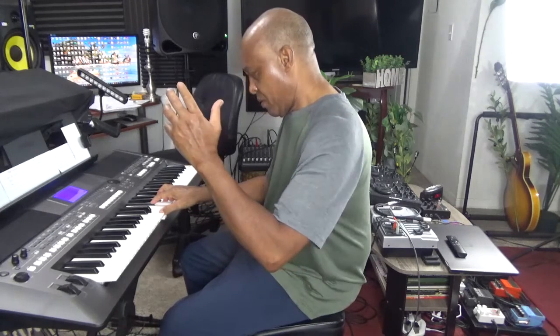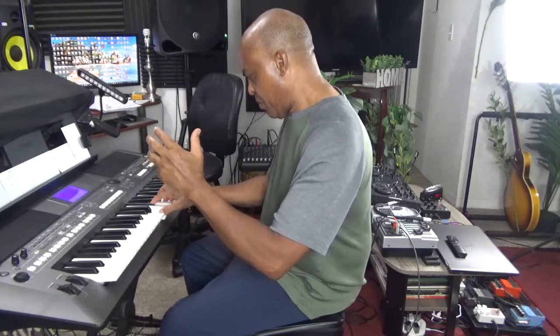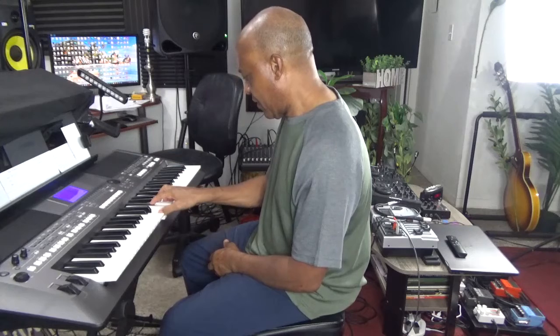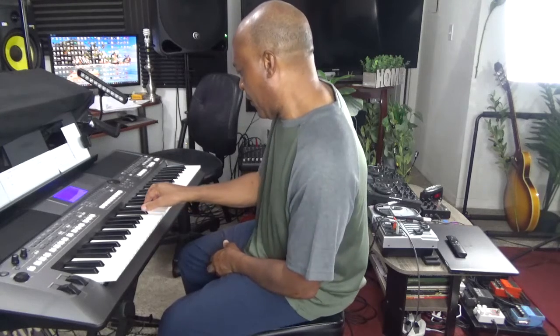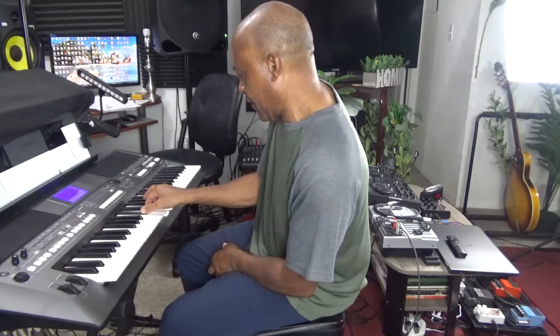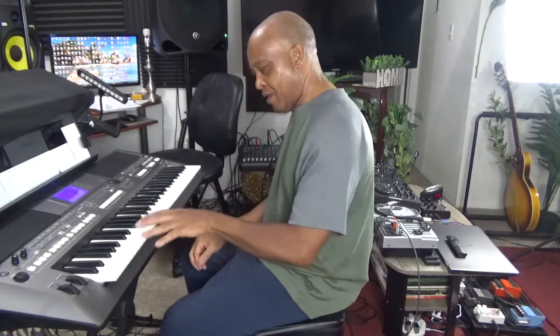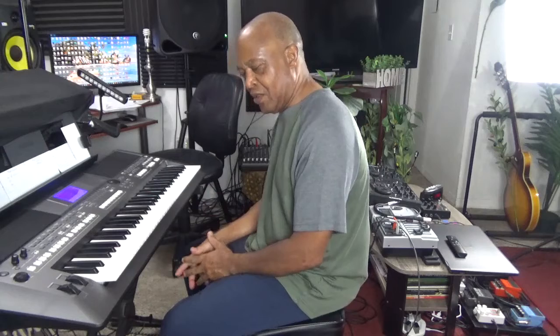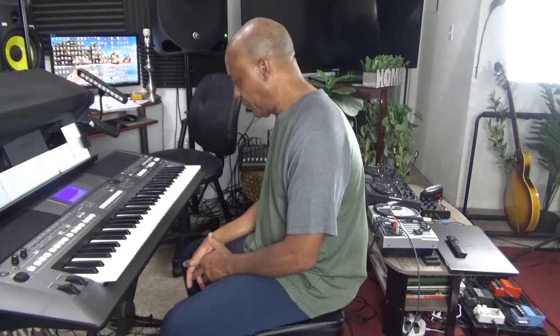That's B minor 7, and then move to A7, A dominant 7. And you could play the root in the lower section of the keyboard. So what else can we do?